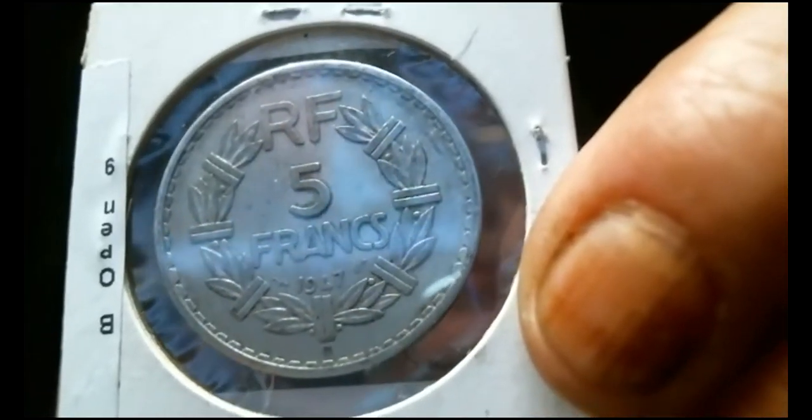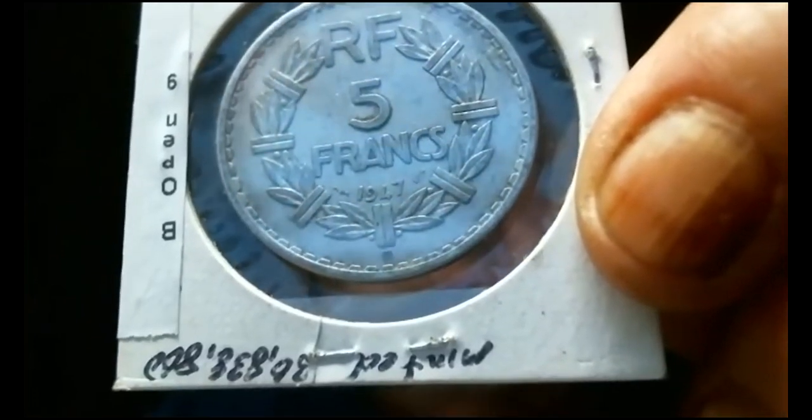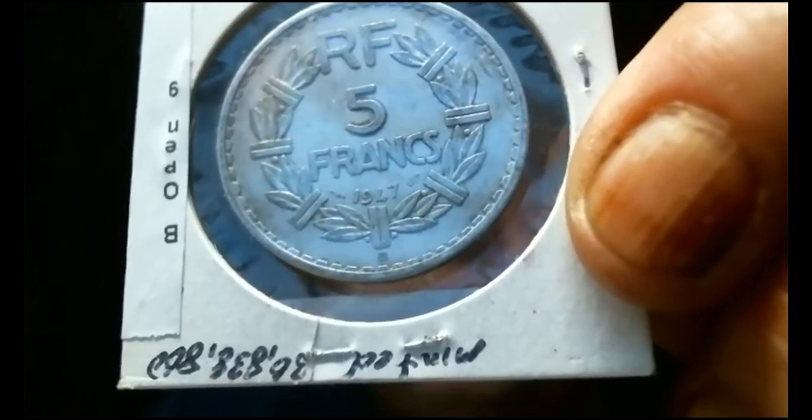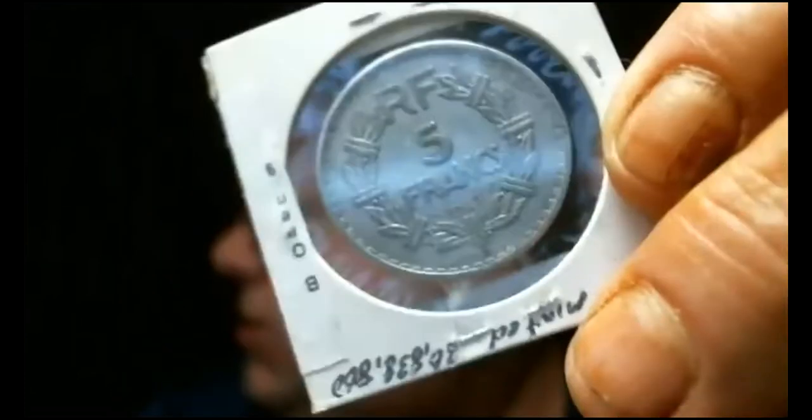All right. And this has got the open 9 on it. So there's different varieties. There's one where the 9's closed, but this one's the open variety. And these are the things when you start looking at your coins and you want to know more about it, you got to get into detail, looking at what possibly could be wrong with the coin, because there are errors or mistakes made.